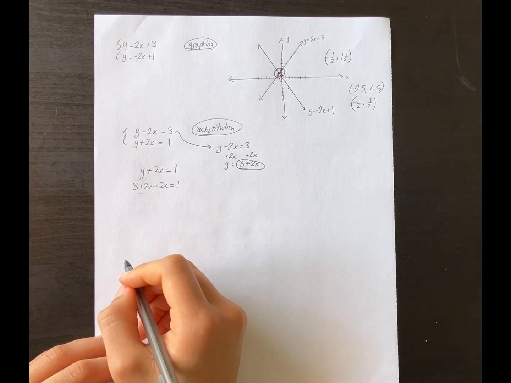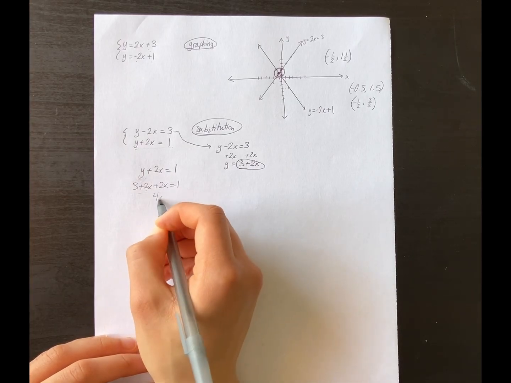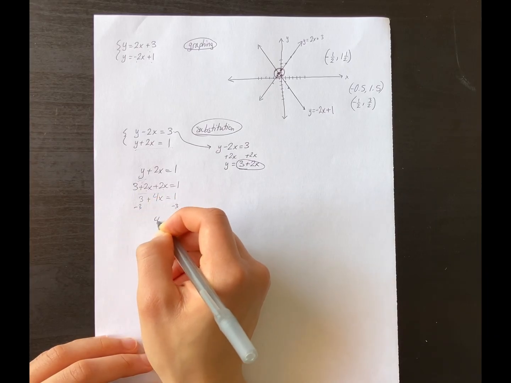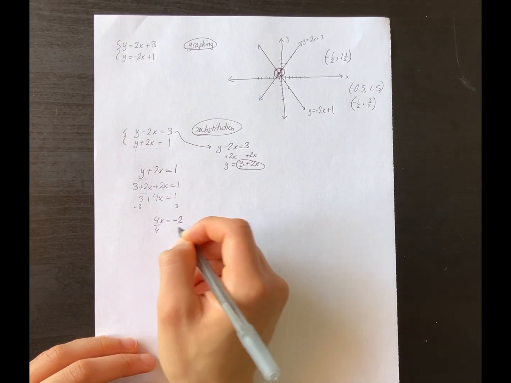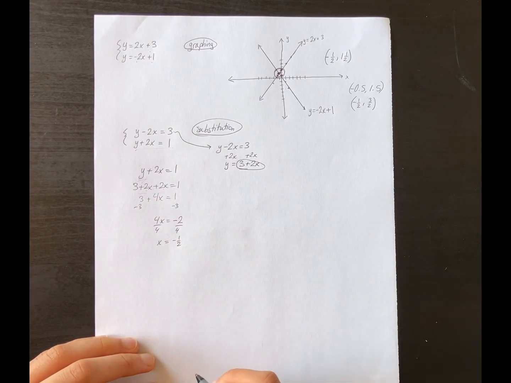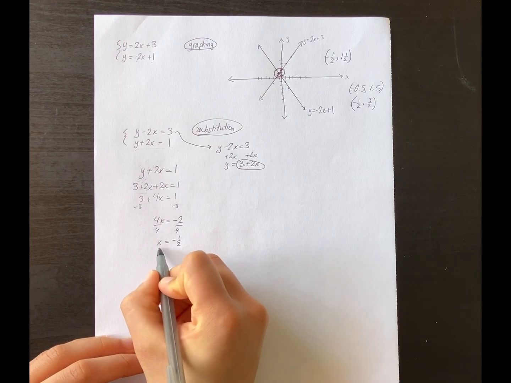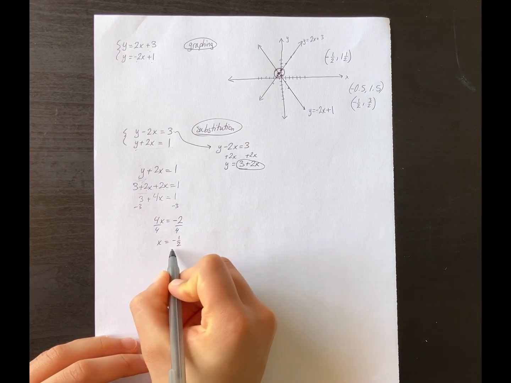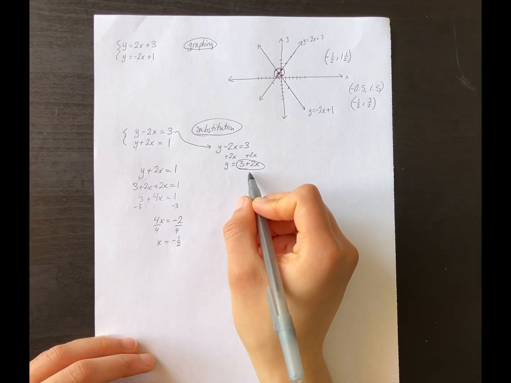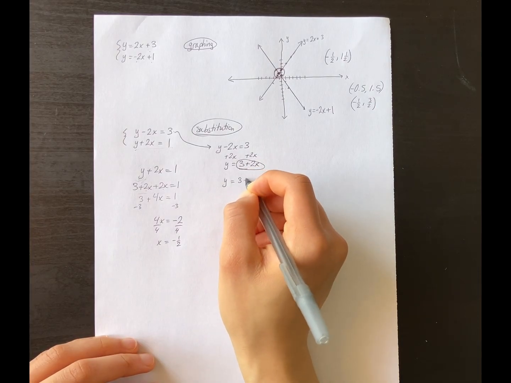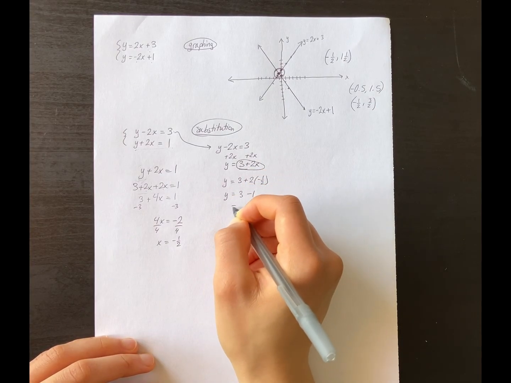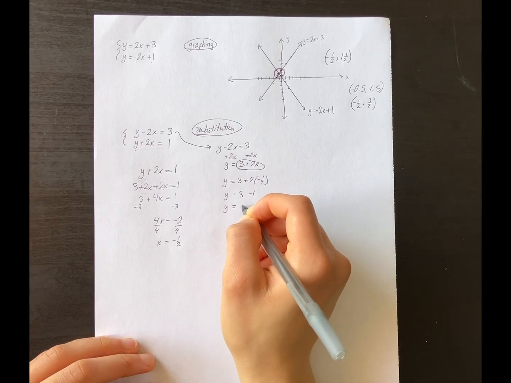And now let's solve for x. So x is equal to negative 1/2. Now I'm going to take this x value and plug it in over here to find y. So y is 2.